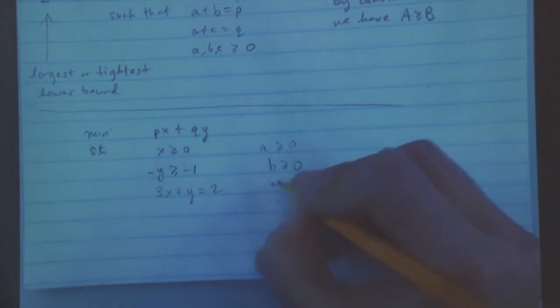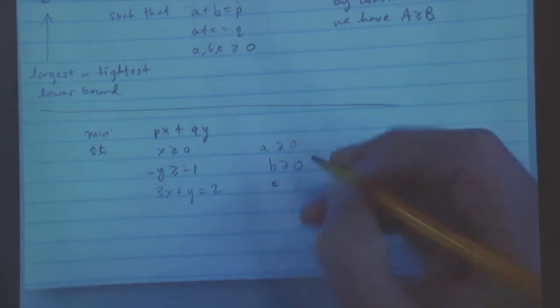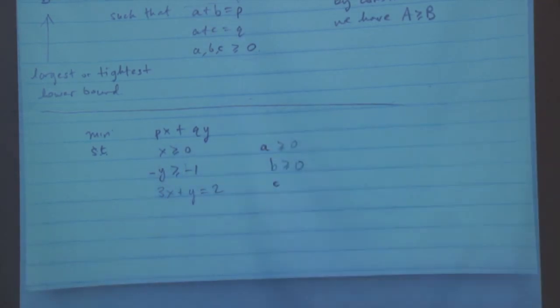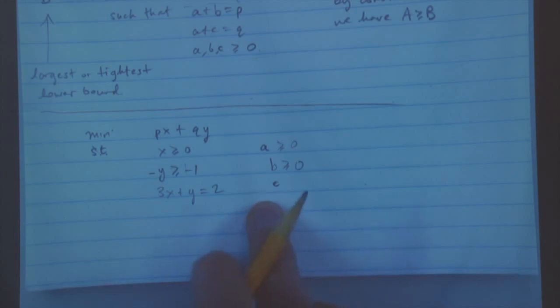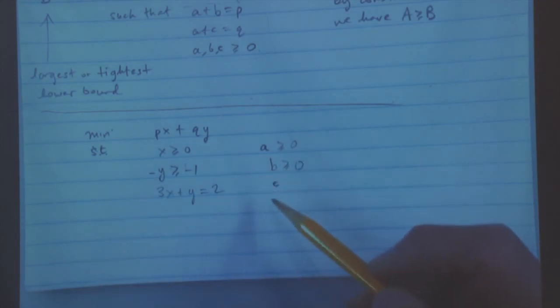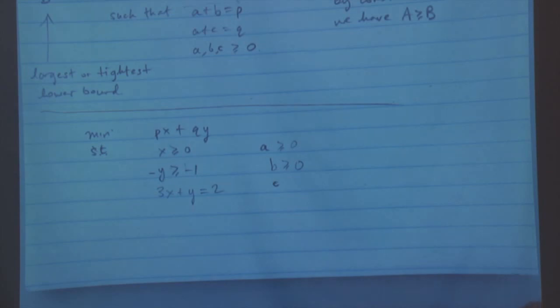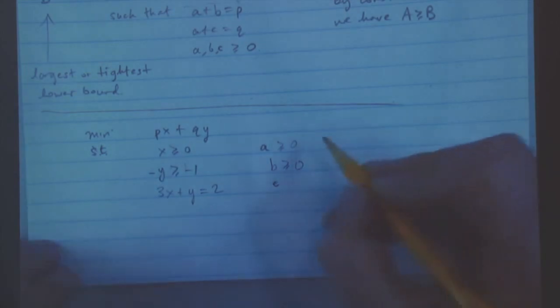I'm going to multiply this by some dual variable c. Do I have any restrictions on what c can be, positive or negative? I don't, right? Because this is an equality. So whether or not I multiply by something positive or negative, it's always an equality. So now I'm going to add all these 3 together, right? And what do I get?